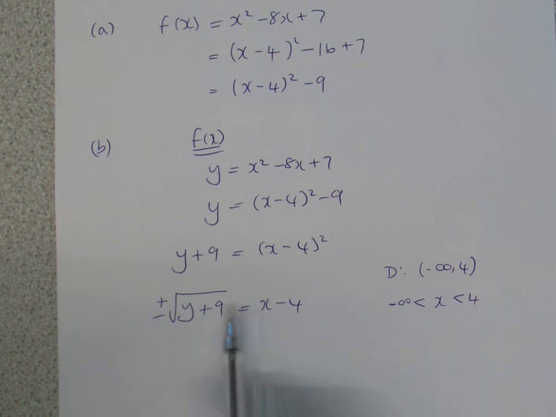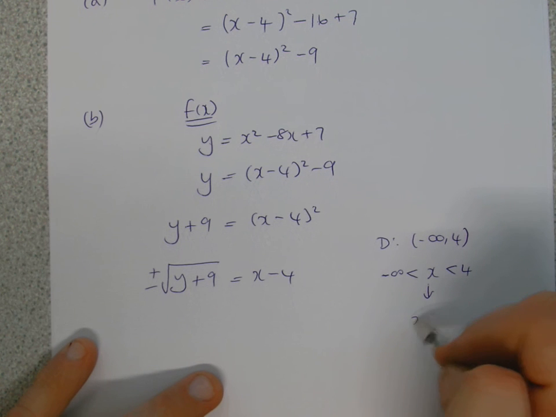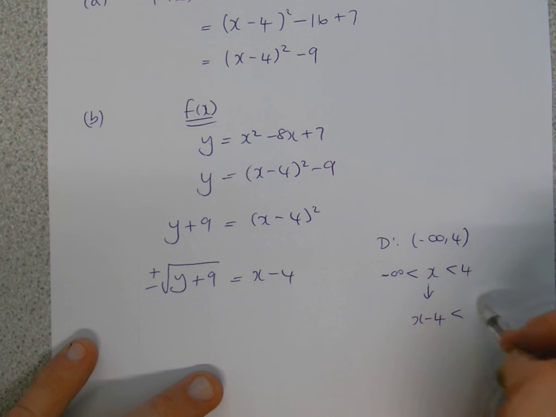But what's good is, in this format we haven't got x equals, it's x minus 4 equals this. That bit is important, because we can adapt the domain to actually make it x minus 4. If you make it x minus 4, you've got to take away 4 from x, which means you take away 4 from this. 4 take away 4 is 0.